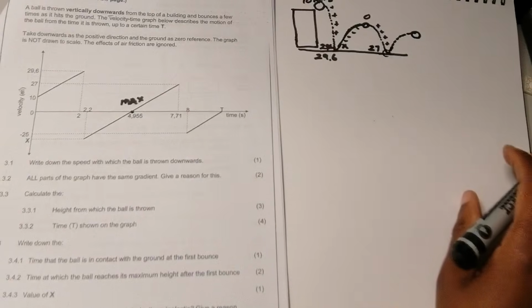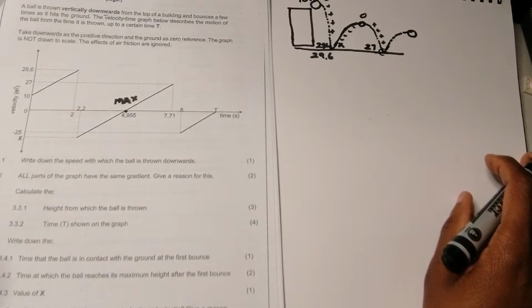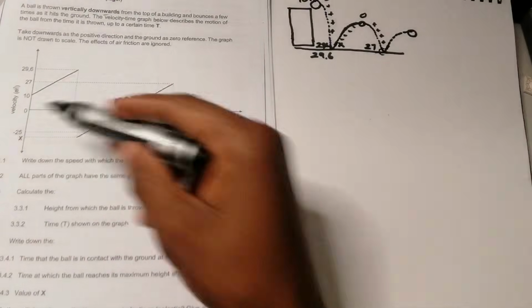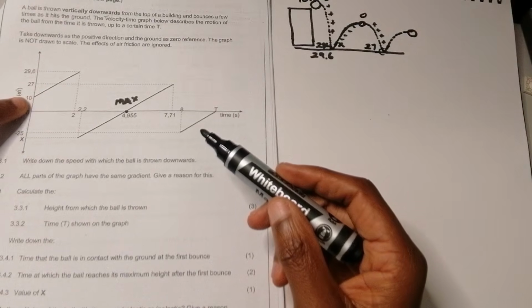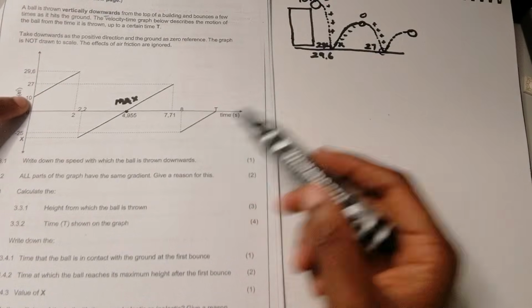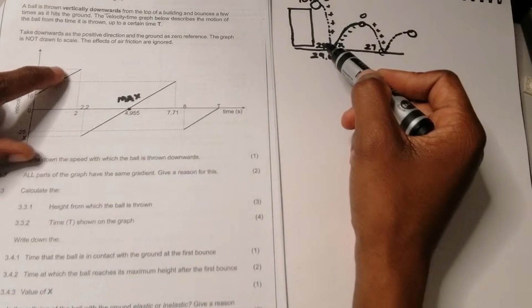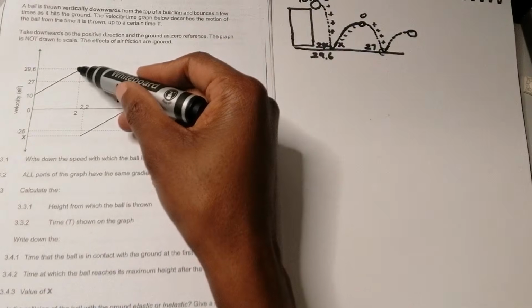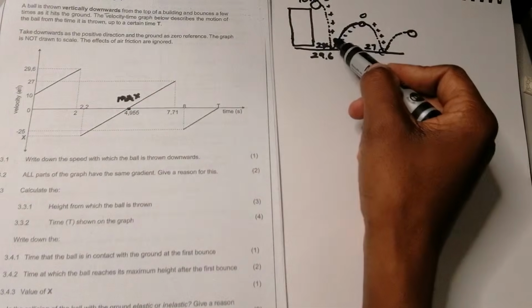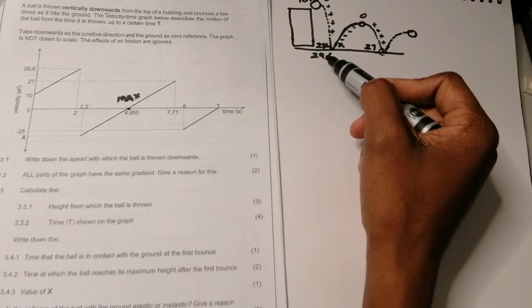So I want us to start tackling this question together. I want you to look at this graph. Here's our ball, leaving at 10 meters per second, right? And then it gets to 29.6 meters per second at that point there. Okay, so it's that point over there. This is when it got to the ground, 29.6.